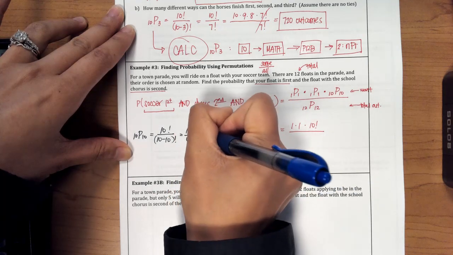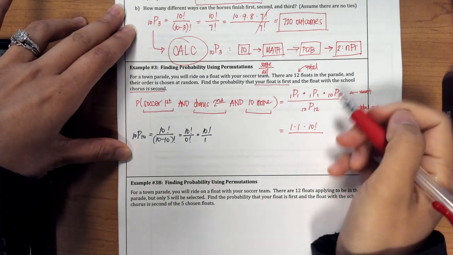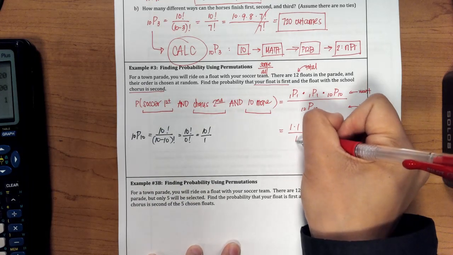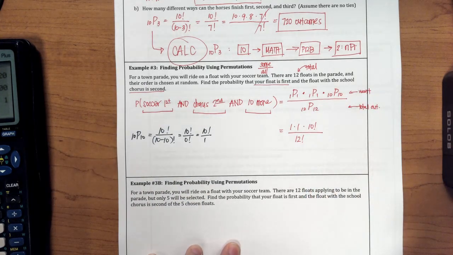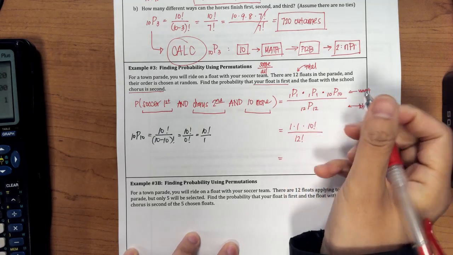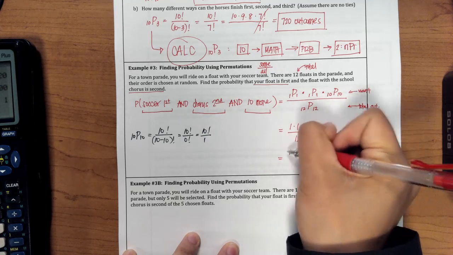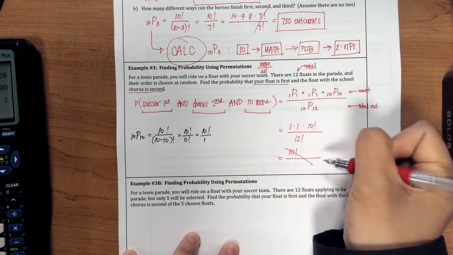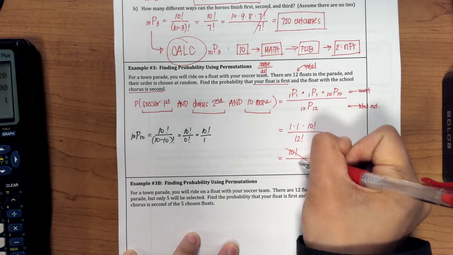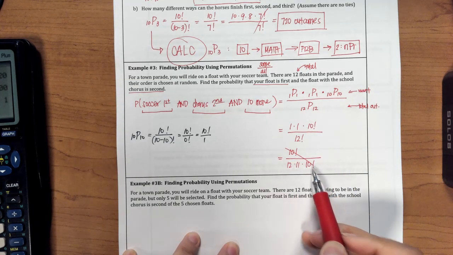Remember we said 0! was 1, right? Okay, well 12P12 then is 12 factorial. And so what I want to do now is reduce my fractions. I have the smaller factorial is my goal to cancel out, right? So I want to cancel out 10 factorial. And you see how it's 12 factorial, 12 times 11 times 10.